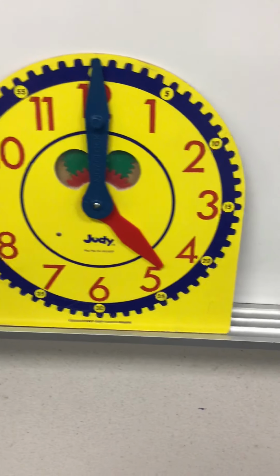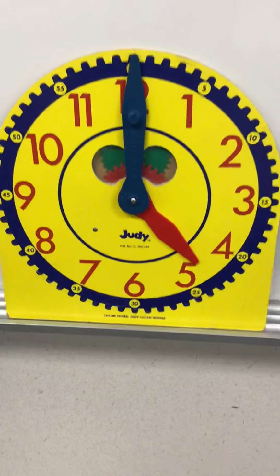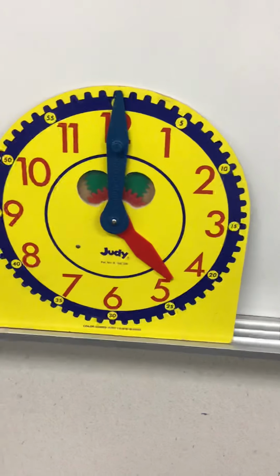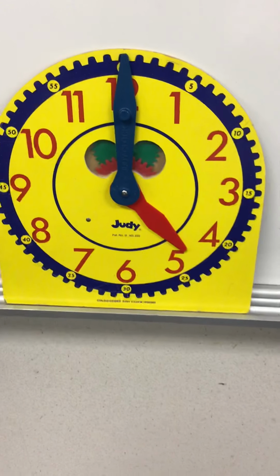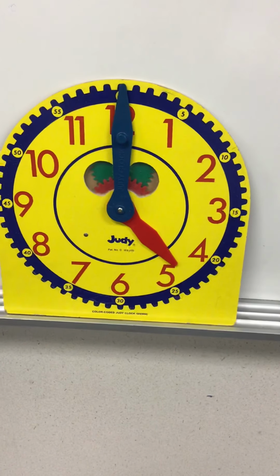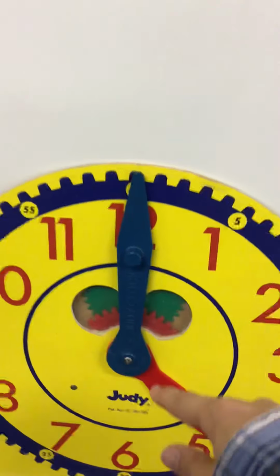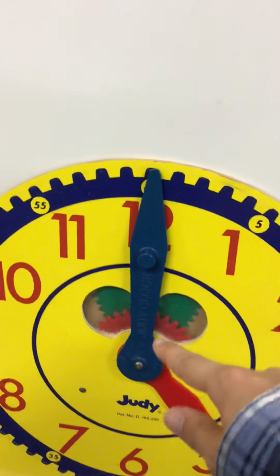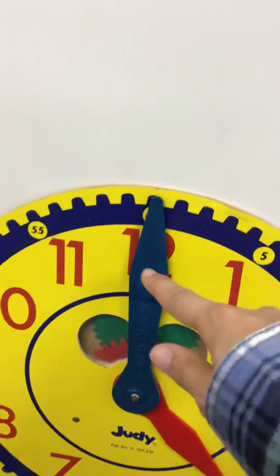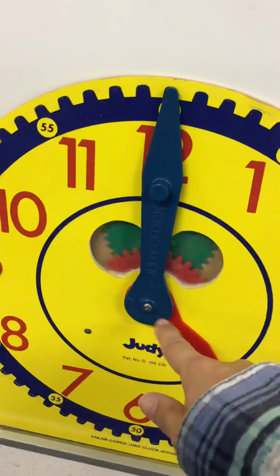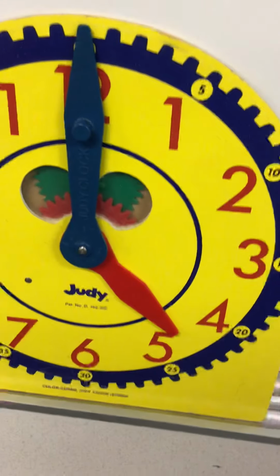Do you remember what this is called? This is a clock. So let's try to remember everything that we learned about a clock last year. So we have our big hand, which is our minute hand. We have our short hand, which is our hour hand.